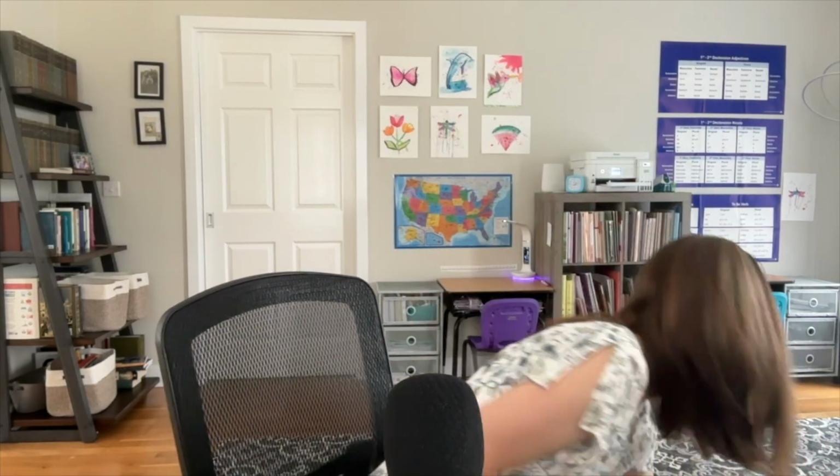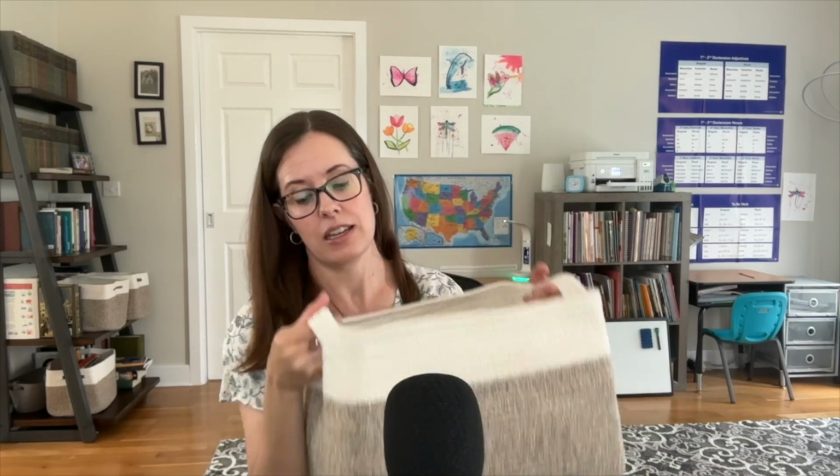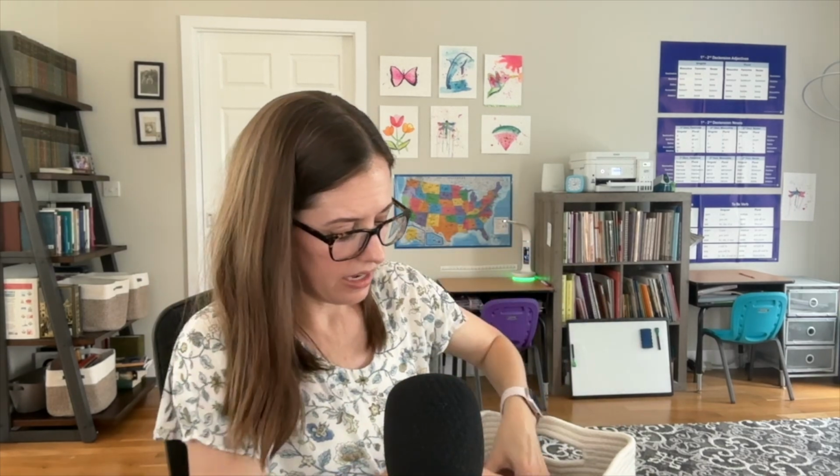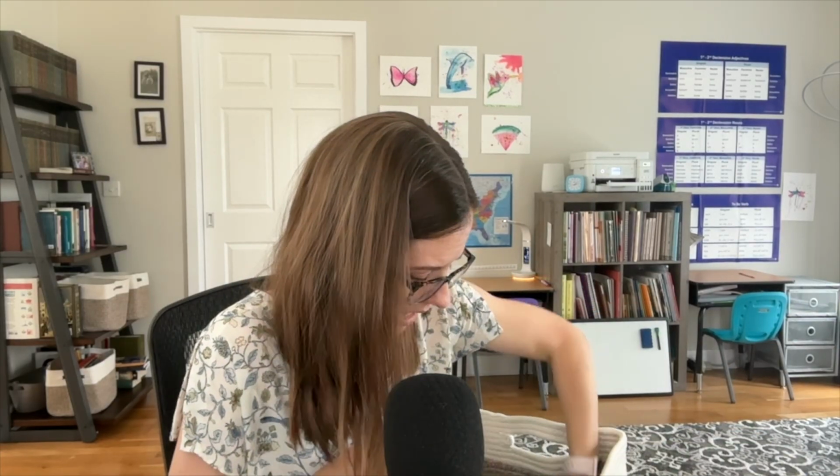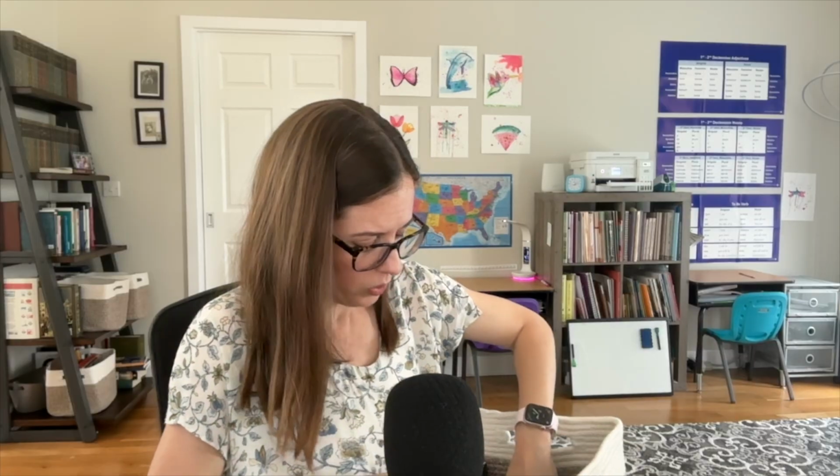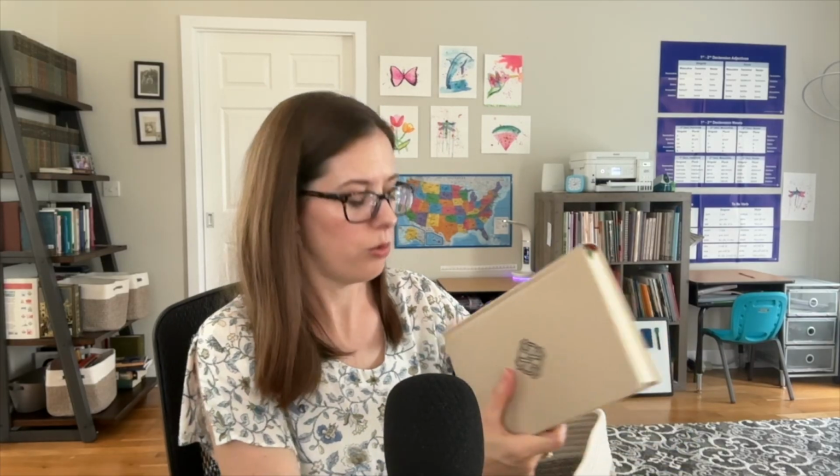Here, I'll show you what I got. For our morning time that we do together, how I organize that is I have this basket, and it has a couple of things in it. It has my King James Bible that we'll be reading out of. And we have 3 copies of Be Thou My Vision, one for each of us. We don't follow every single word that goes along with it.